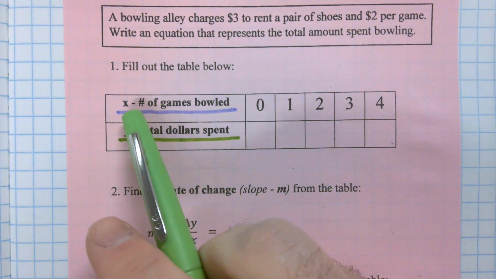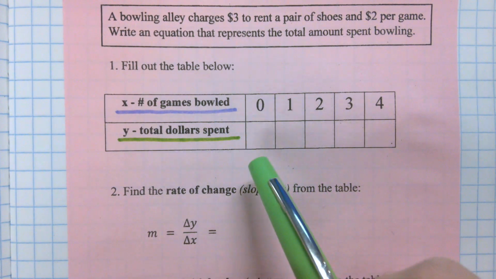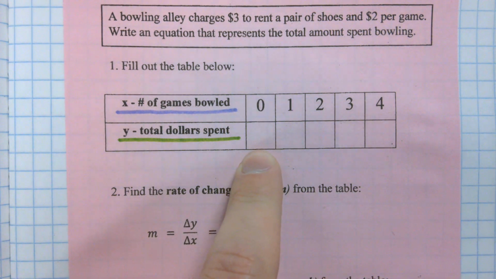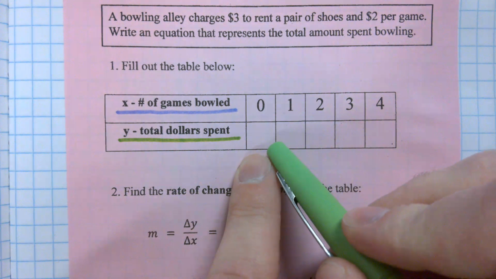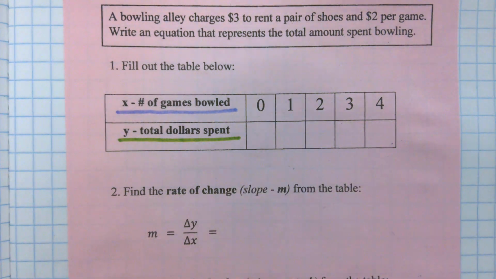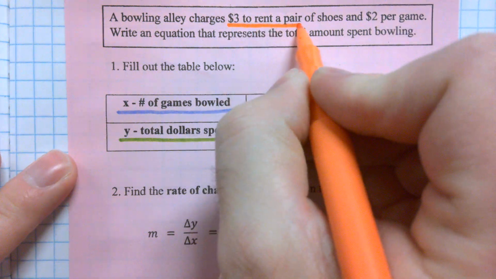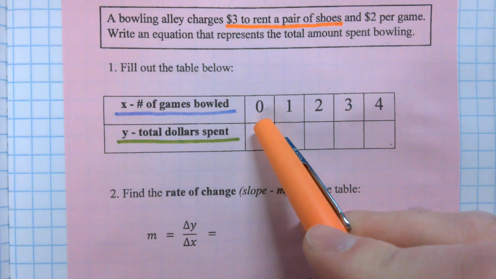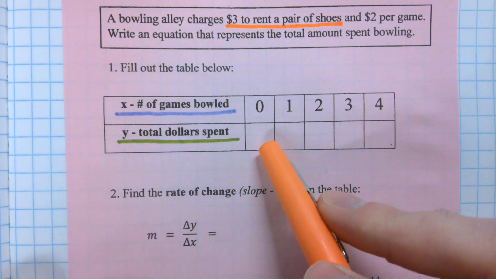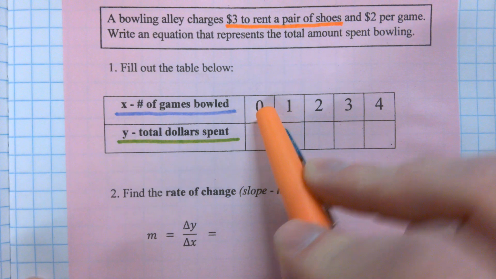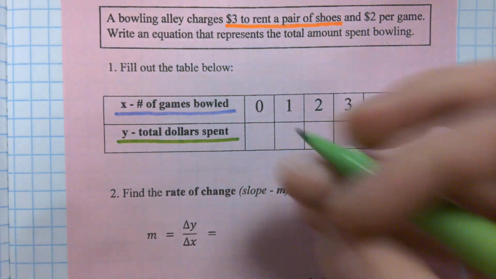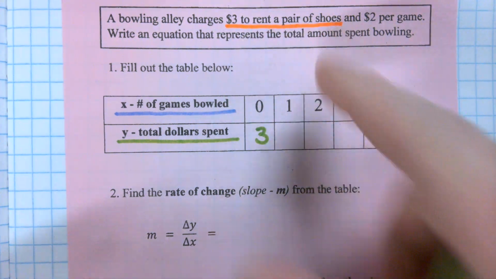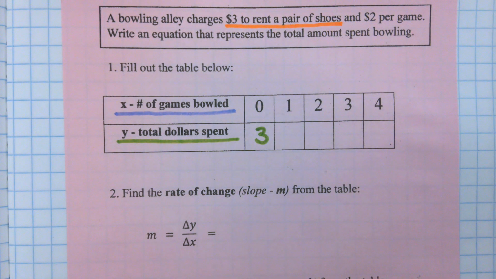So let's think about this, right? If we bowled 0 games, how much money do you think we have spent so far at the bowling alley? 0. That's a great assumption. The reason why it's not 0 is because of this number right here. So before you've even bowled any games, what do you have to go rent? A pair of shoes. So after 0 games bowled, you've spent $3 because you had to pay $3 to rent the pair of shoes. All right?